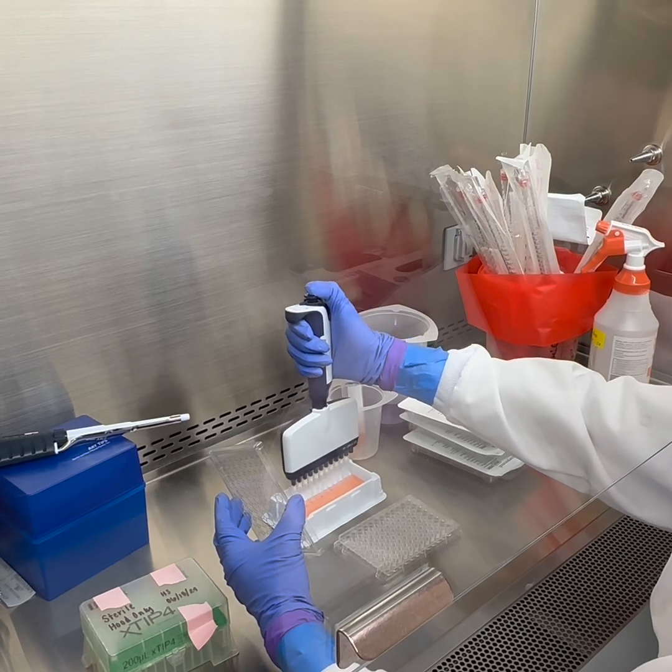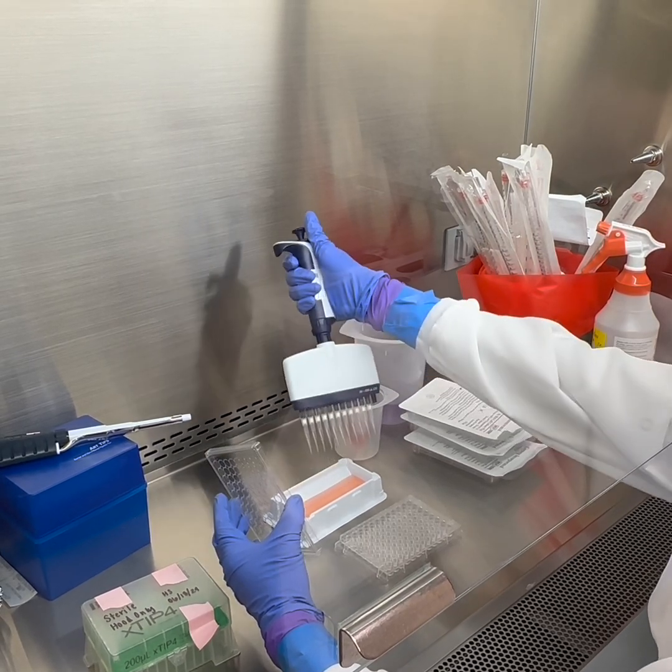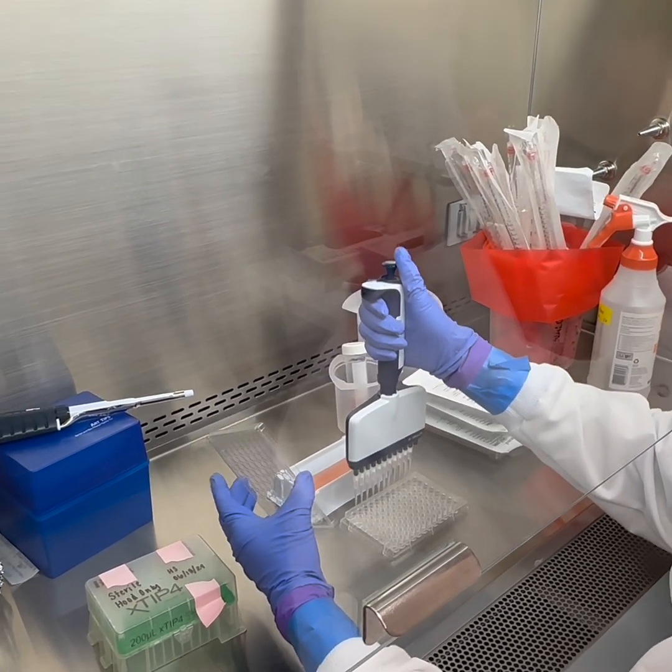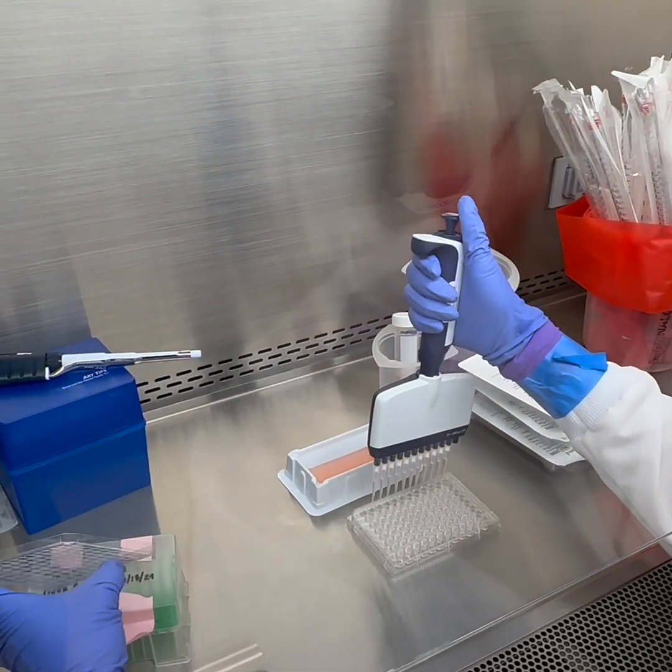Make sure when you pipette that it's level across all of them. And then you can set the lid down.